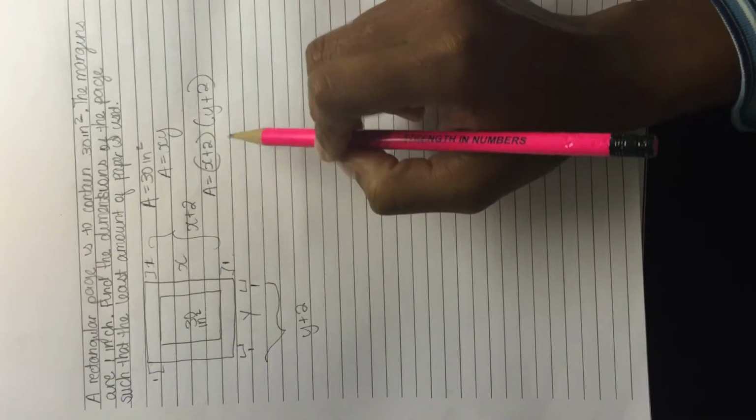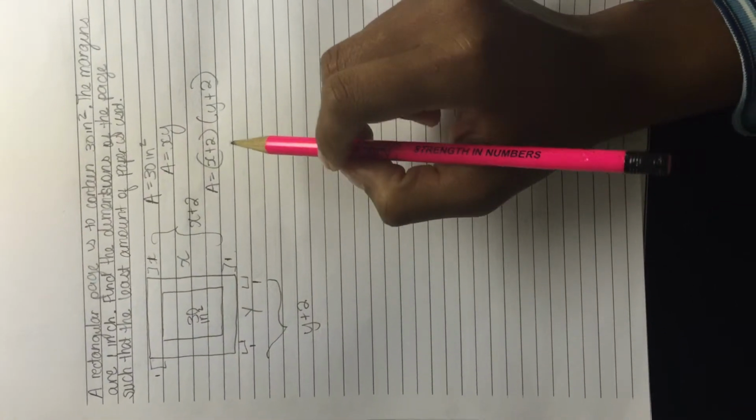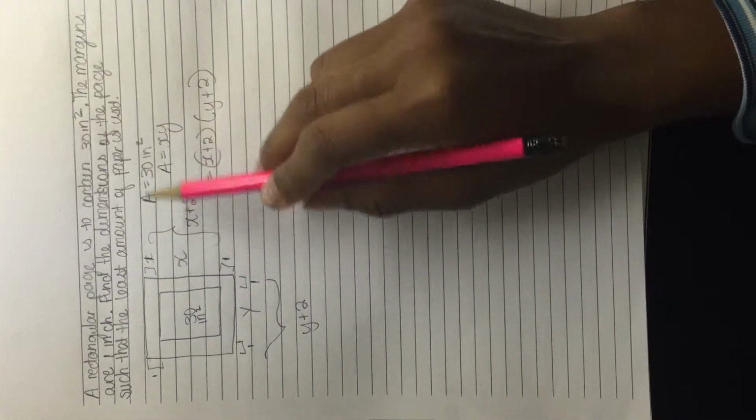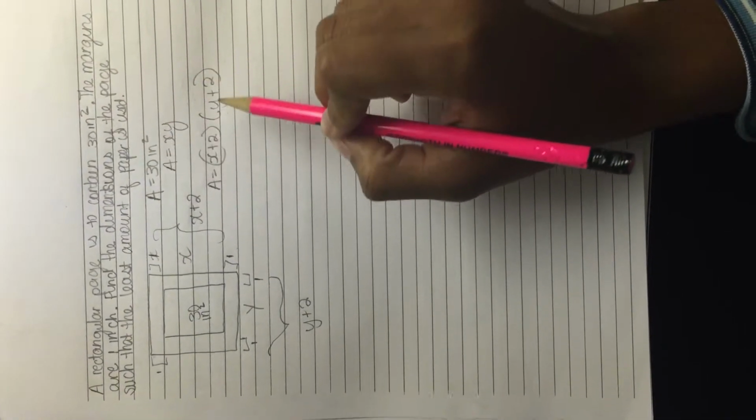Now, when we're doing these, we need to simplify down to one variable. So we're going to use this as our secondary equation to plug it in here.